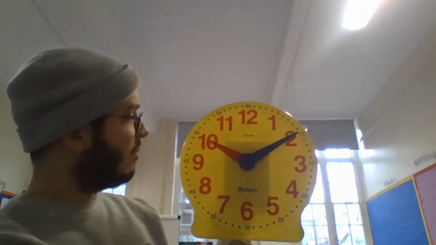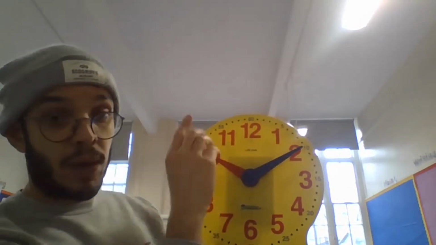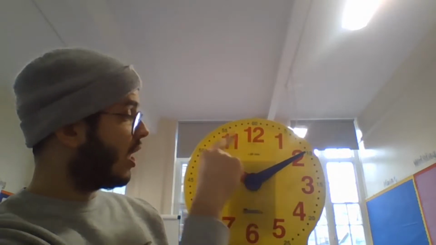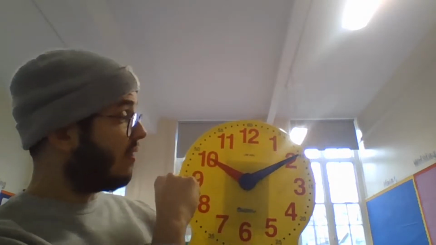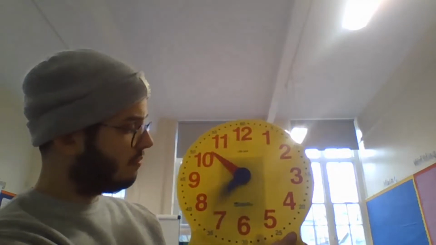10 minutes past which hour? Well, the hour hand is between the 10 and the 11. When I choose past the hour, I choose the smaller hour number. Therefore, this time here is 10 past 10. I'll do one more.